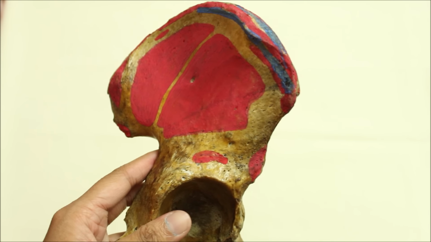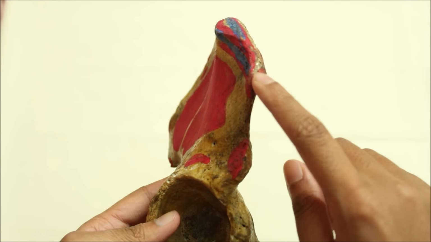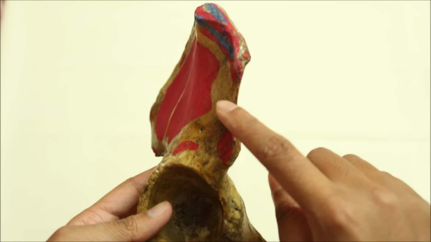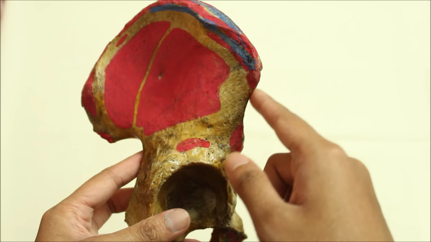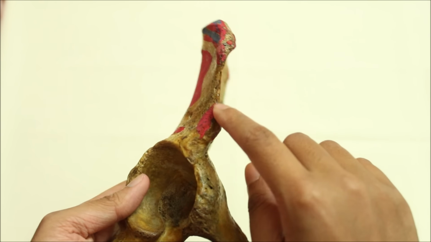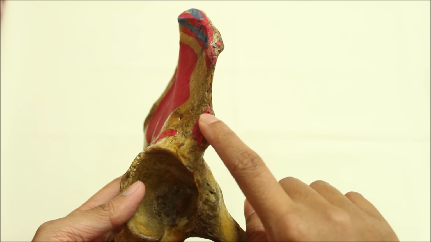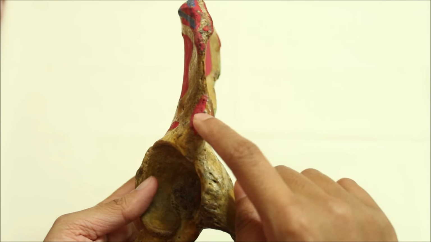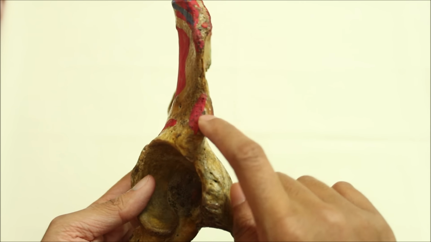Now let's look at the borders of the ilium. The anterior border starts from the anterior superior iliac spine and runs down to the acetabulum. The upper half of the anterior border forms a notch, while the lower half presents an elevated area called the anterior inferior iliac spine. The lower half of the anterior inferior iliac spine is large, triangular and rough.